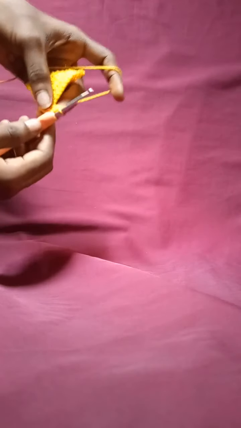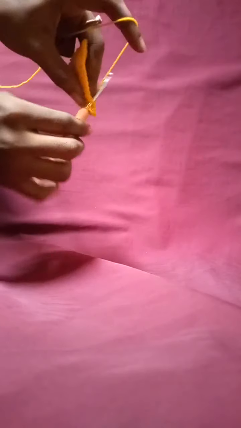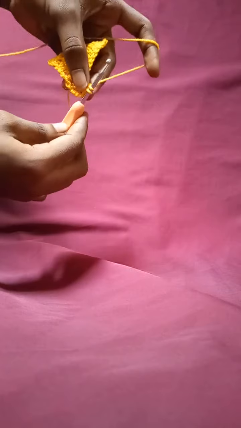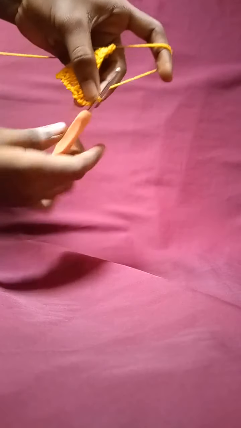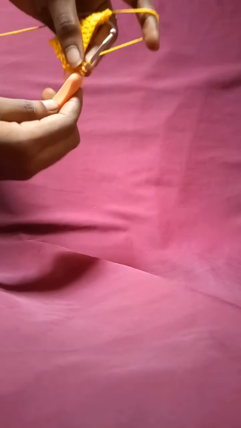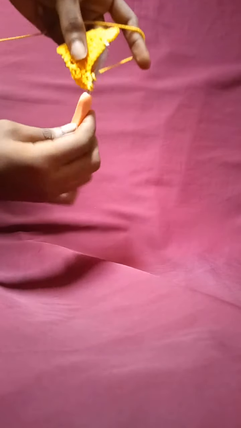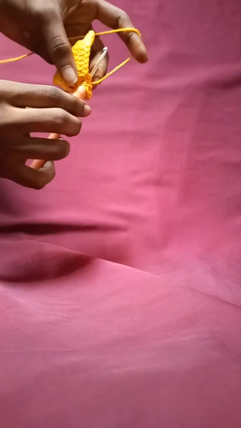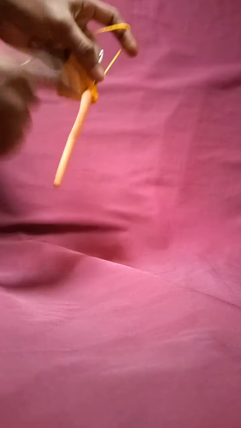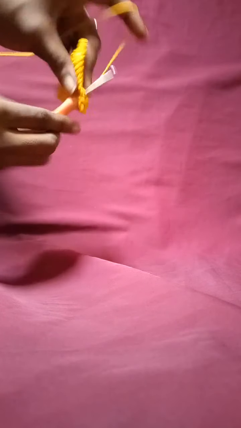So now I'll make my decrease. I'll yarn over and insert into the next stitch, yarn over and pull through. I'll yarn over and pull through 2. So I have 2 loops on my hook. Then I'll yarn over, but instead of pulling through again, just like I want to make double crochet, I'll yarn over and insert into the next stitch, not the initial one, the next stitch.